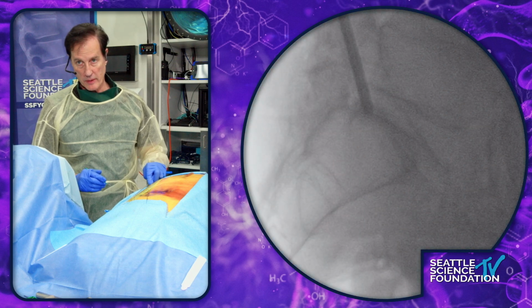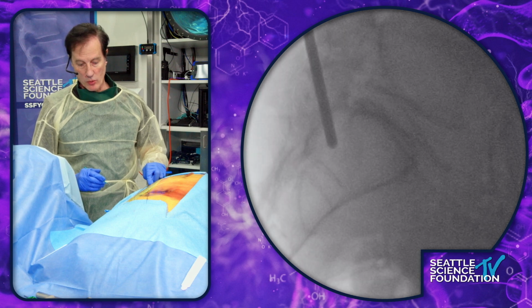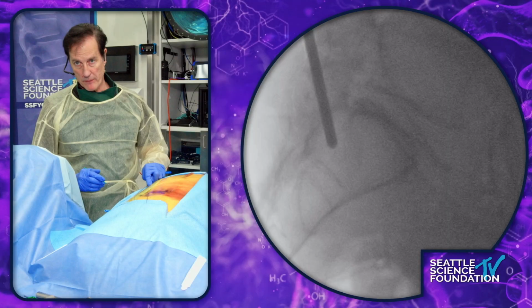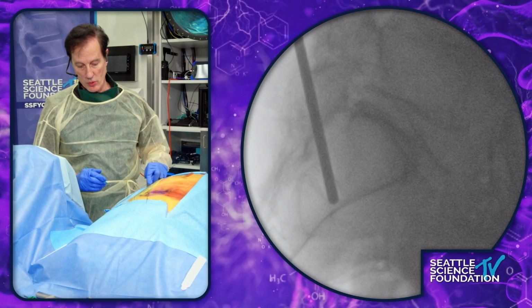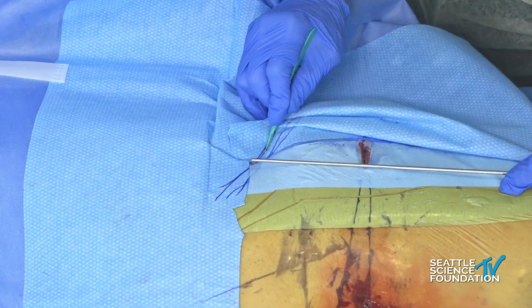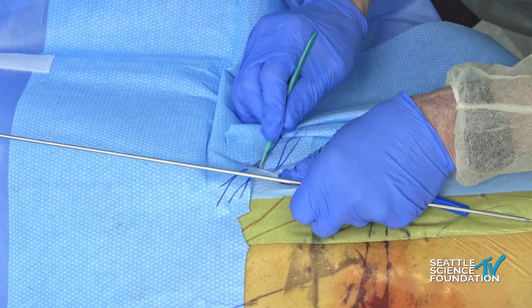Good. Picture. I'm going to go picture in the mid body of S1, picture. And we're going to make an incision right about there. This will be our starting point.